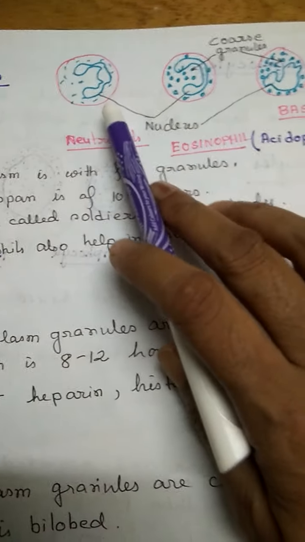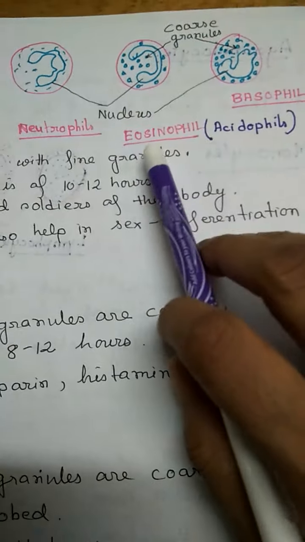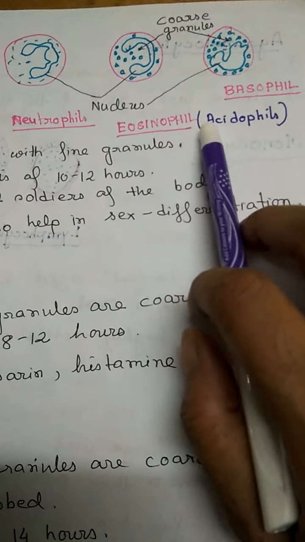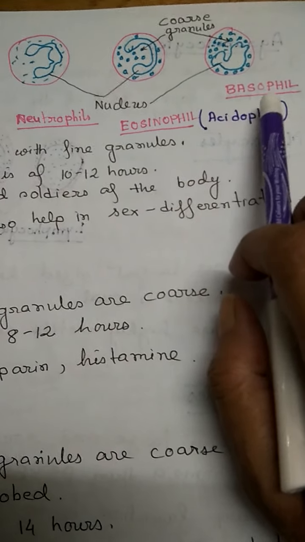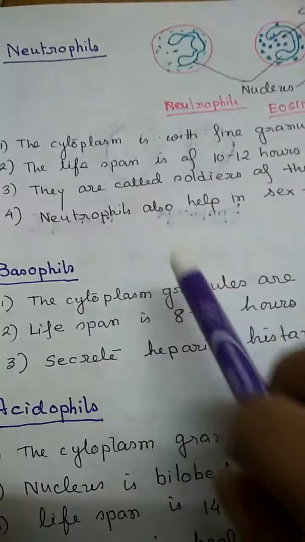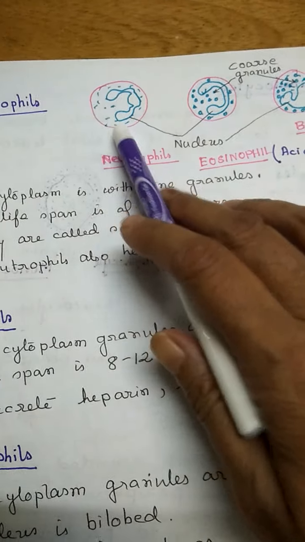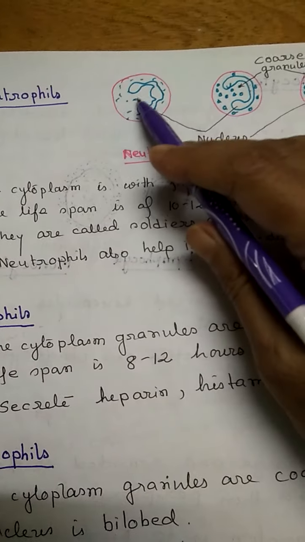Now see the structure. This one is neutrophils, acidophils, also known as eosinophils, and basophils. Now, neutrophils, what are the characters? The cytoplasm with the free granules. So these are the granules.